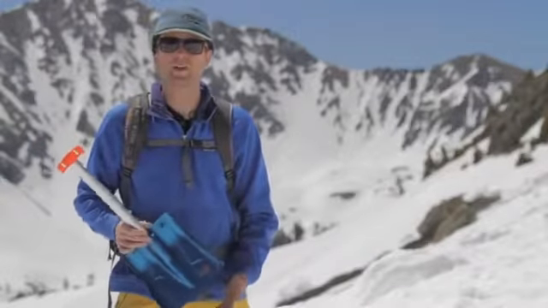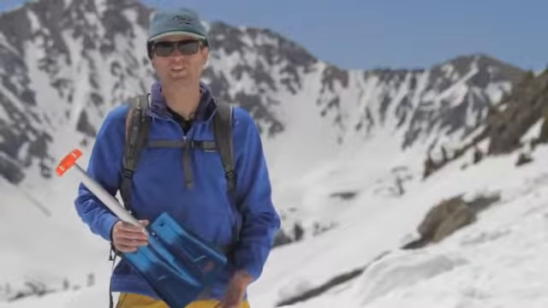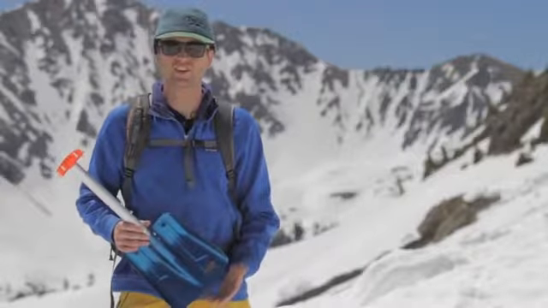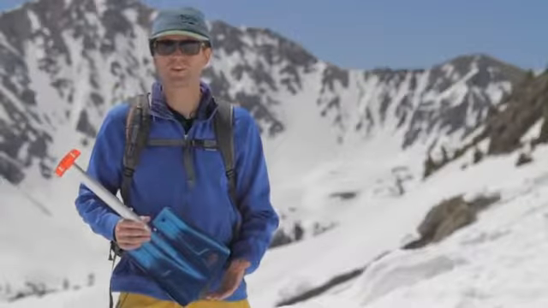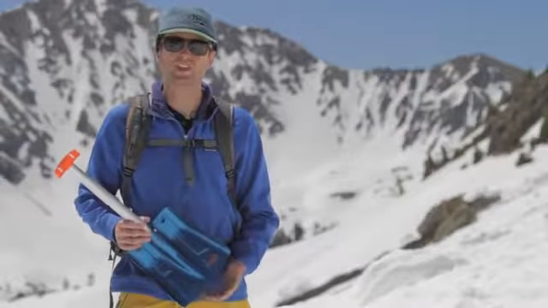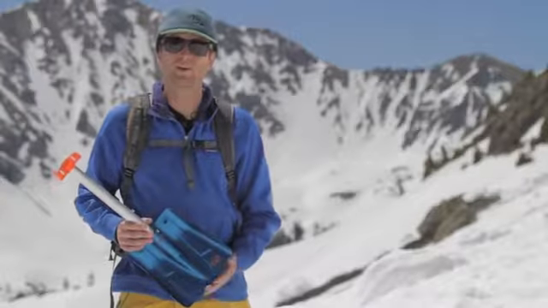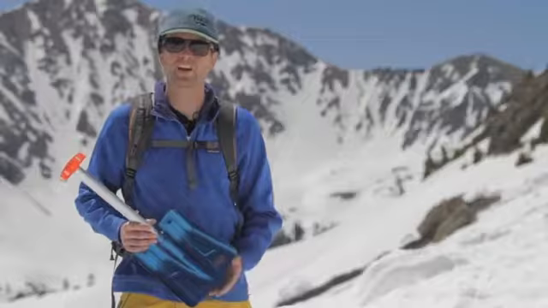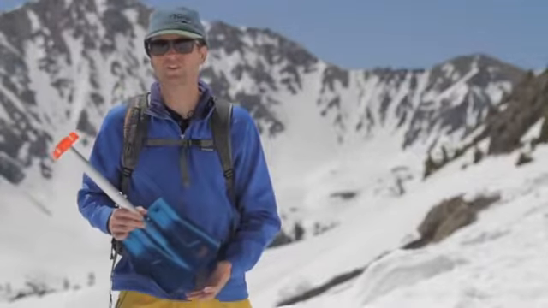B stands for burial depth. The burial depth is going to determine where you begin shoveling. In burials of less than a meter, you can begin shoveling immediately downhill of the probe. In burials over a meter deep, you're going to want to begin shoveling downhill of the probe at about 1.5 times the burial depth. So if you had a 2-meter burial, you'd start digging about 3 meters downhill of the probe. C stands for clearing snow to the sides.